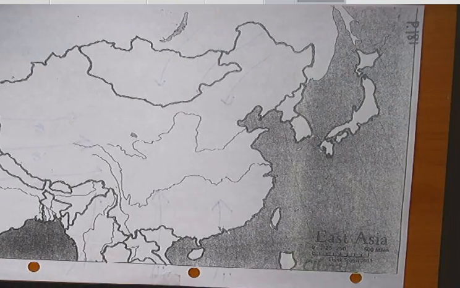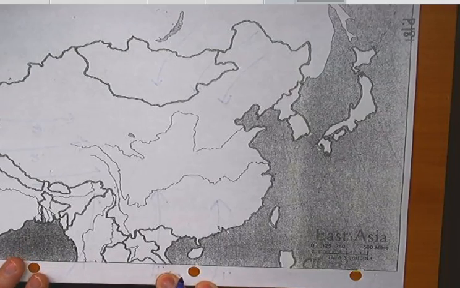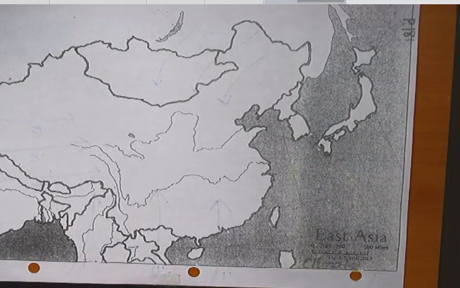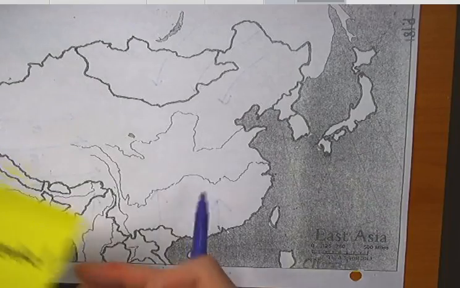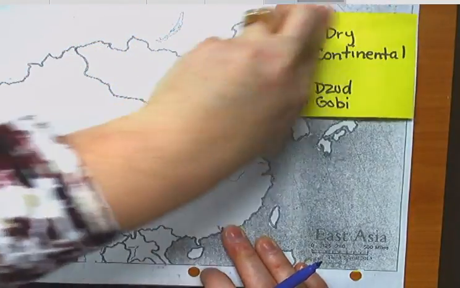Next, we're going to take a look at how these wind patterns affect the climate of East and Southeast Asia. You are going to need 4 post-it notes. And as we look at page 698 through 699 in our textbook, the first climate that we'll talk about deals with those winds that were coming out of the north, those cold Arctic winds.